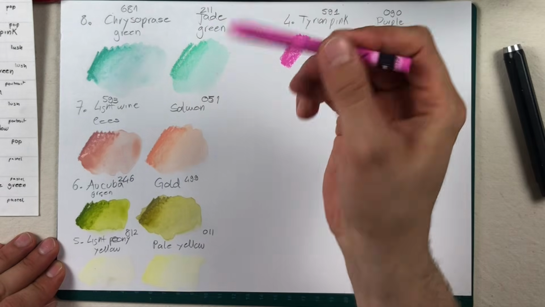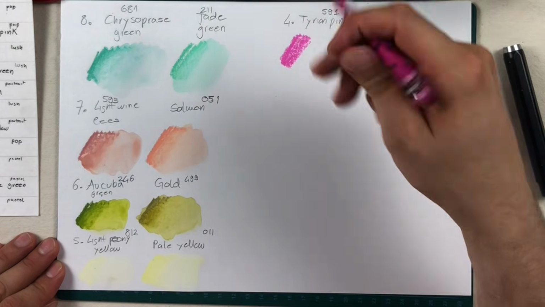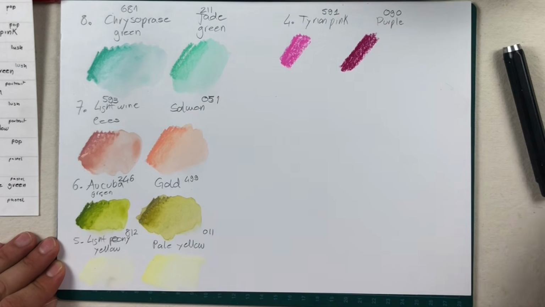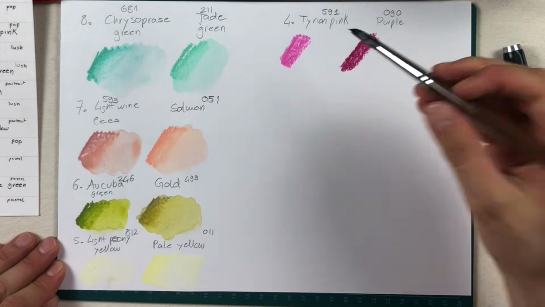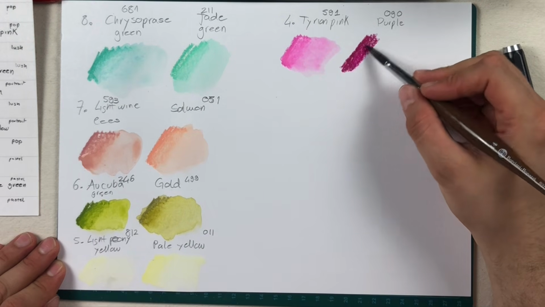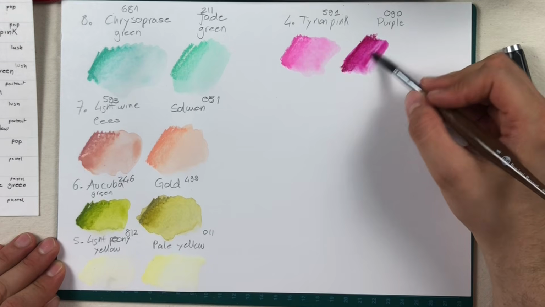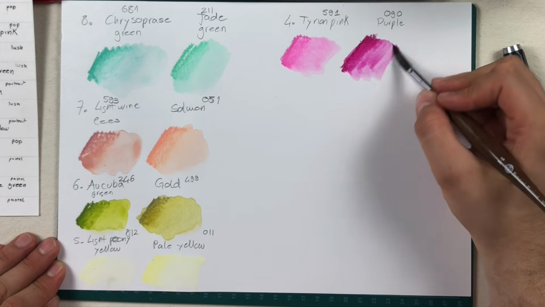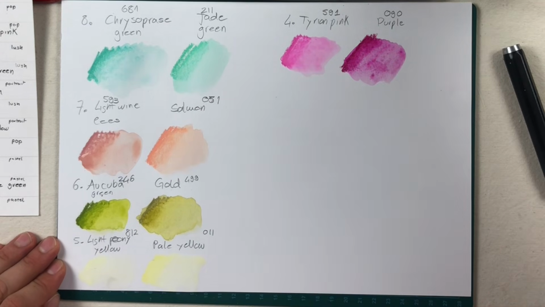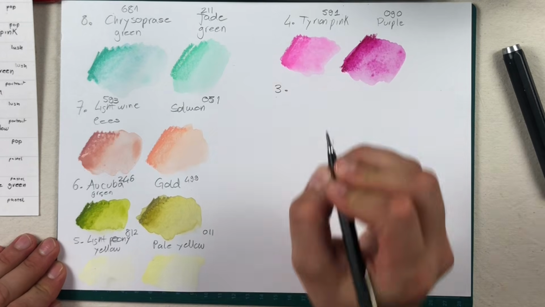Look, Tyrian Pink is really a neon pink and the purple is darker. Now let's see when we wet them what happens. Tyrian Pink is still quite neon-ish, but it fades a little bit. The purple remains still very intense when it's wetted, and it's also a bit darker. Then 3rd place, now we are on the podium.